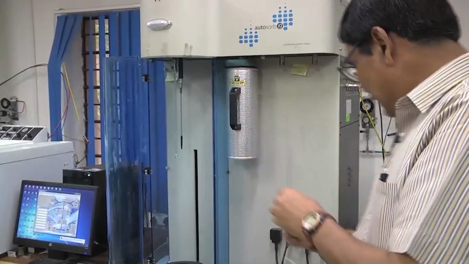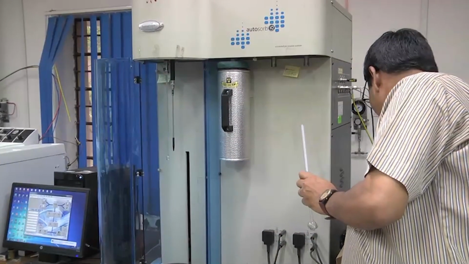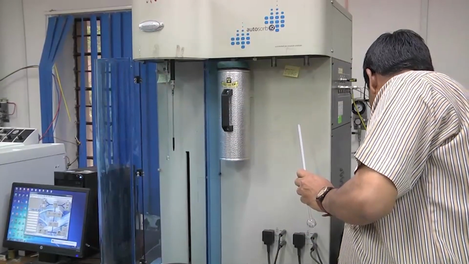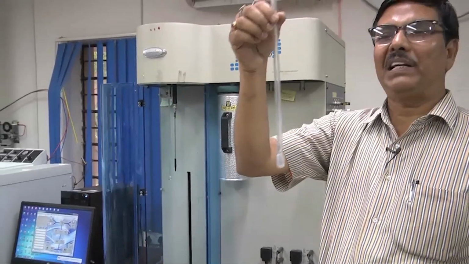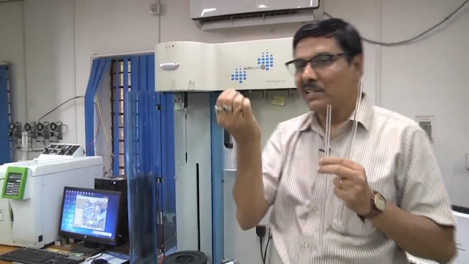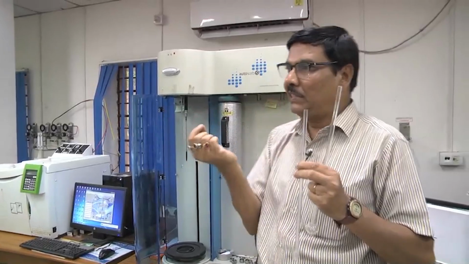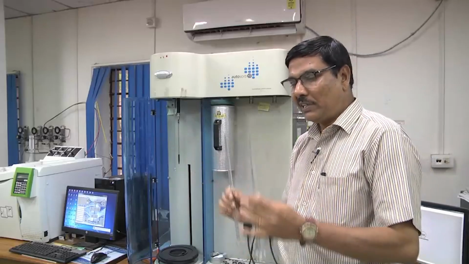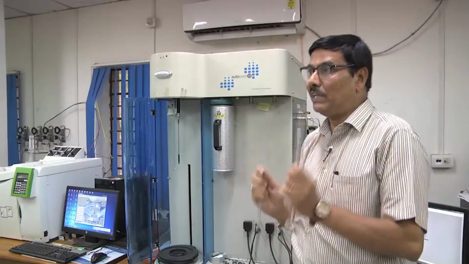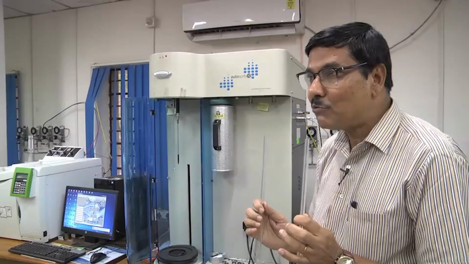Okay. Other types of sample cells are also there, called pellet cells. When you have tablet type of materials or beads, then you can take the sample in the pellet cell. Actually, which type of sample cell we will have to take depends upon the type of the sample.